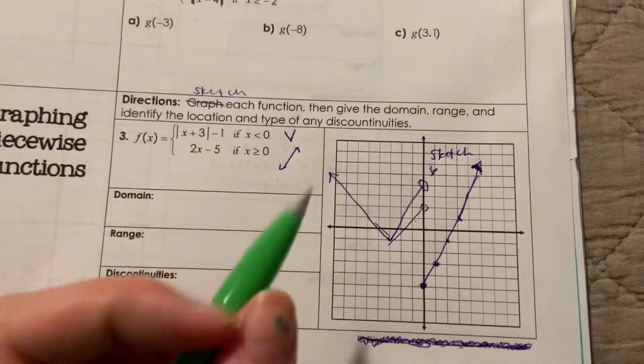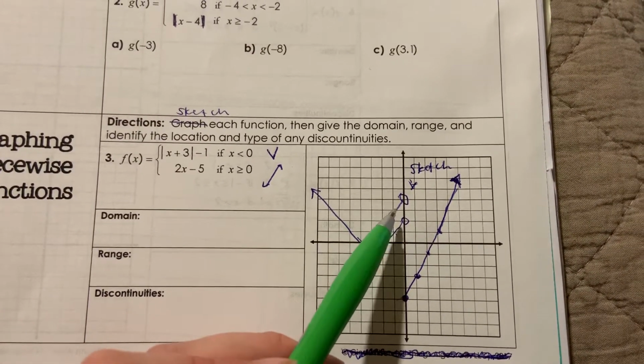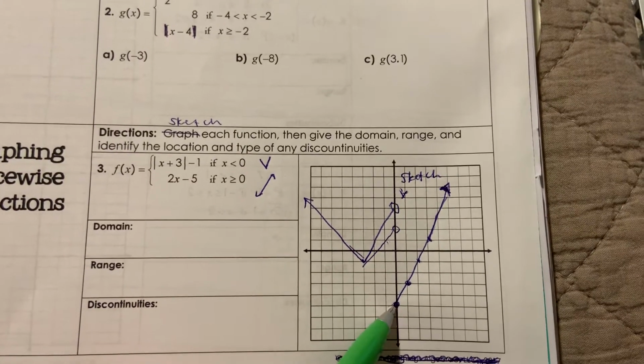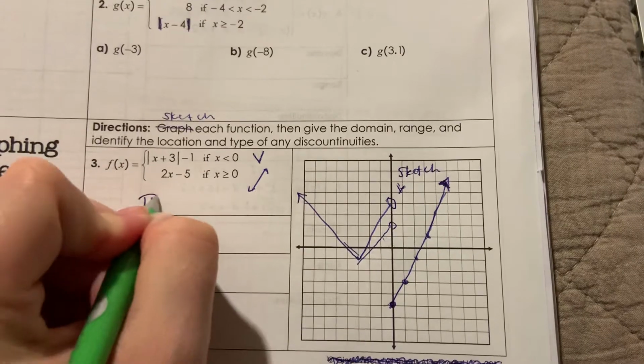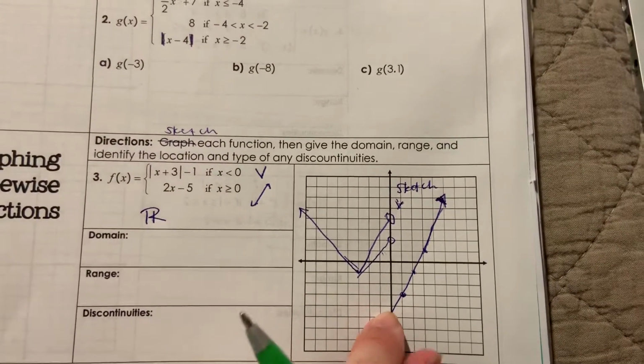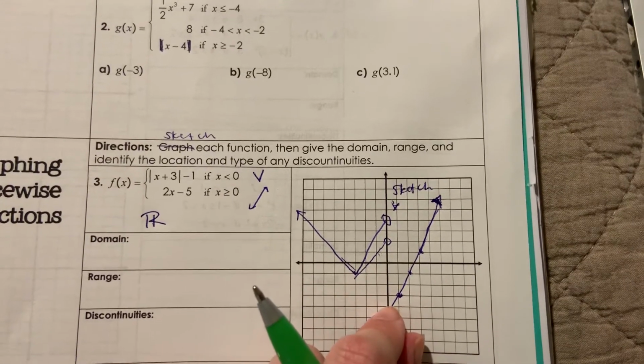Okay, so what's the domain? Well, this goes to the left to infinity, and then it stops here, and there is a hole, but this is a jump, right? There's actually this point on the graph as well. So it's actually going to be all real numbers. Now, if this was an open circle here, then this point would definitely not be on the graph, right? But that's not the case.